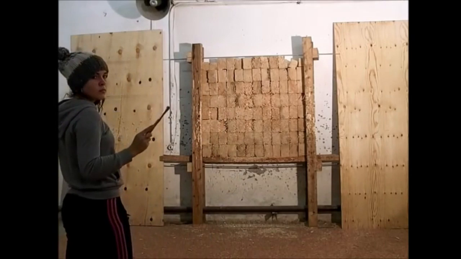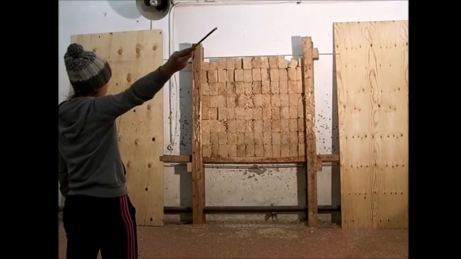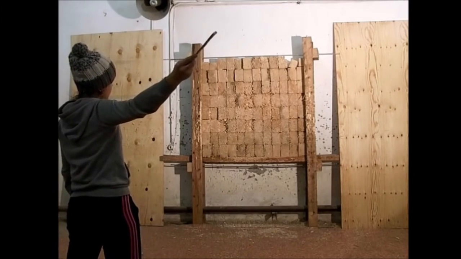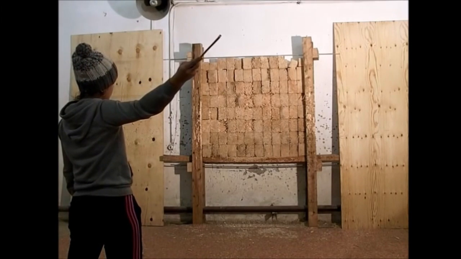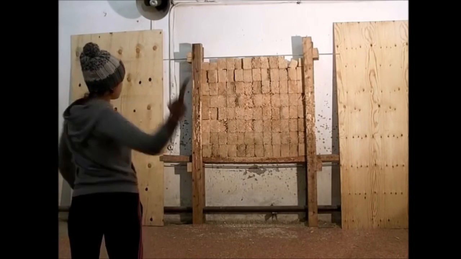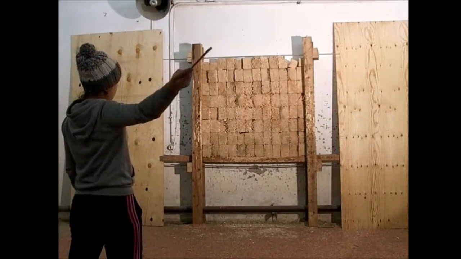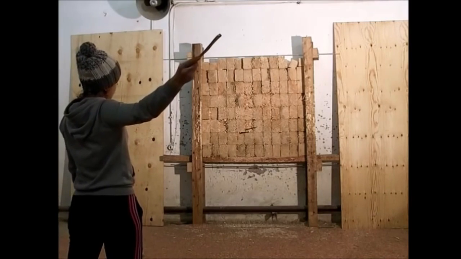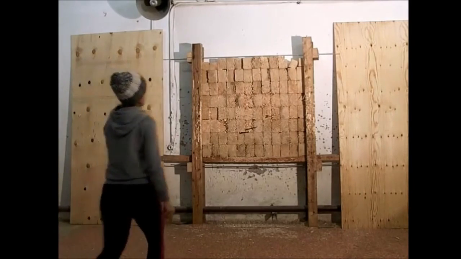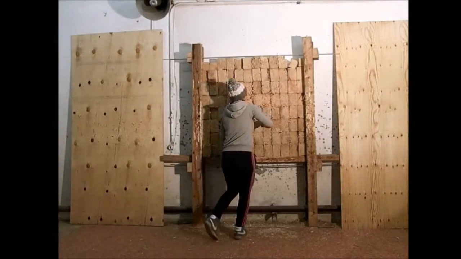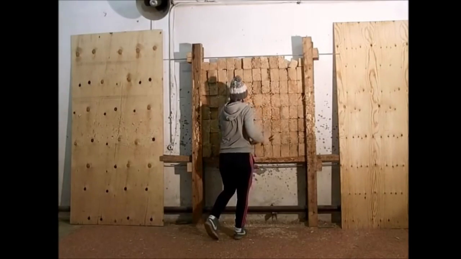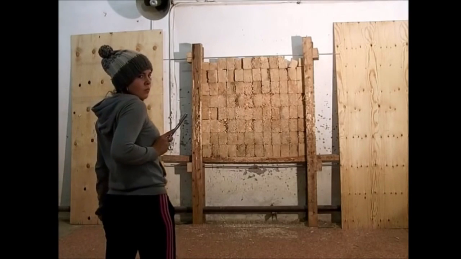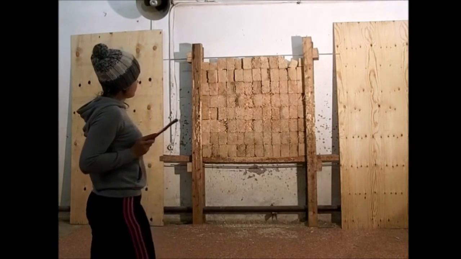No. Pull it somewhere up as much as you can. Standing position, get ready. Blocking. The third one was good. Get ready.